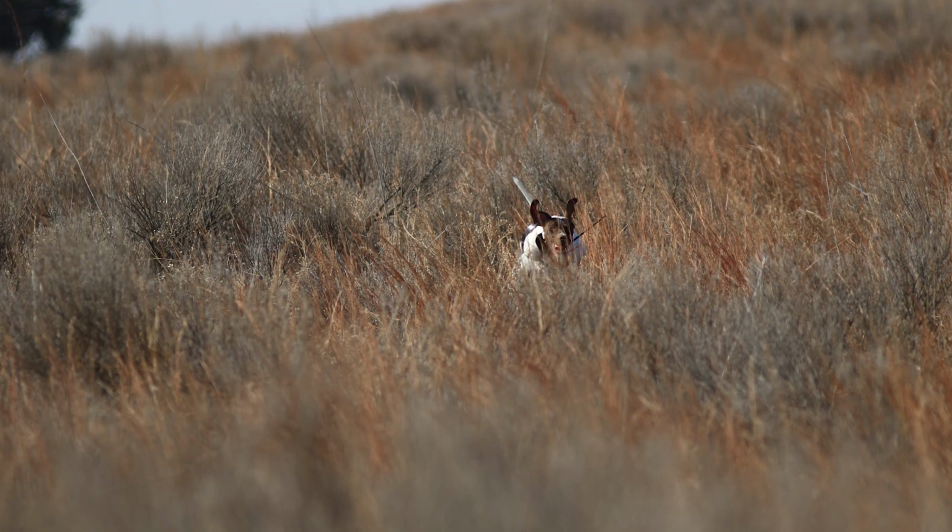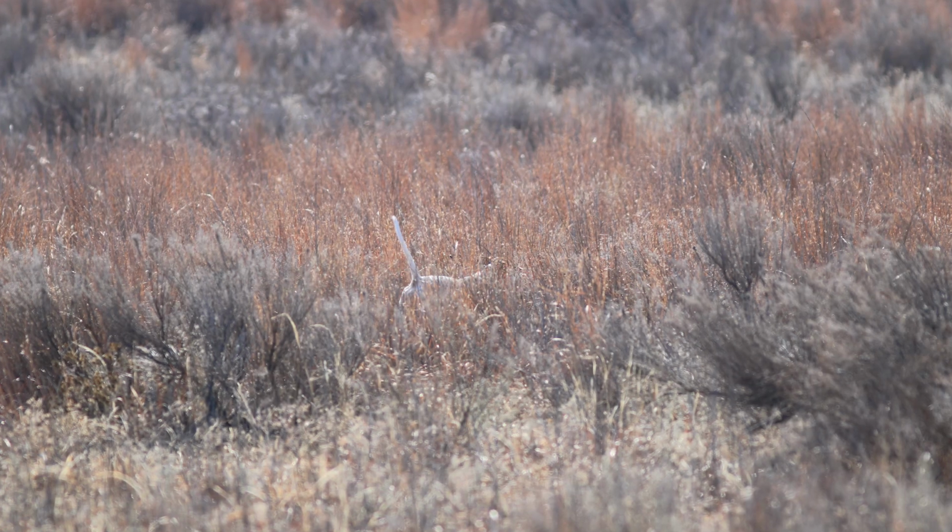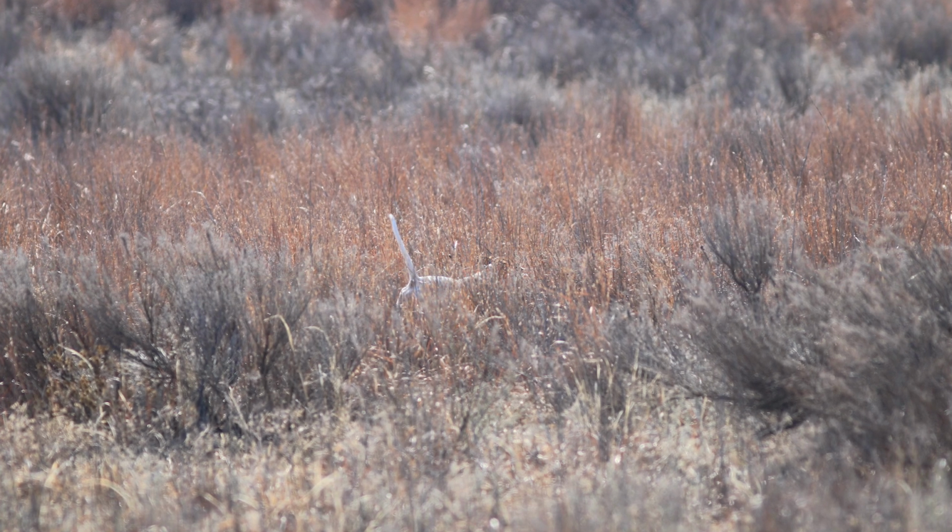The concept is the same, it's just the actual vegetation is a little bit different. But if you can start identifying those patterns, then you can really apply that to whatever terrain you happen to be hunting, and that's kind of the process that I use.